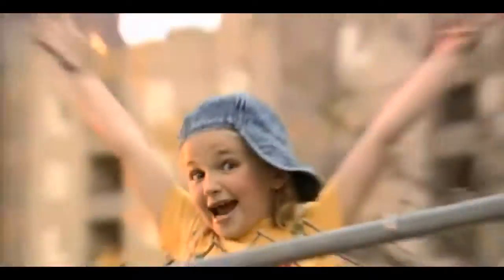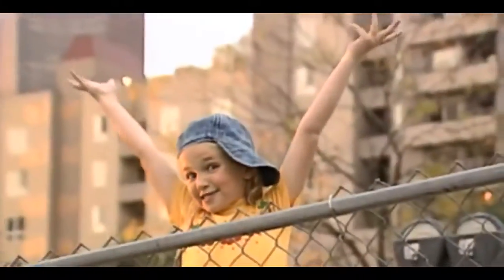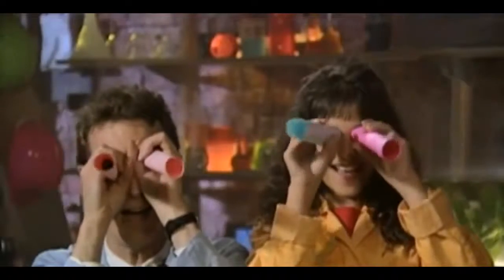Sound. Science. Sound. Sound. Science. Science. Science. Sound. Science. Sound. Science! Sound. Science! Sound. Science. Science! Sound.